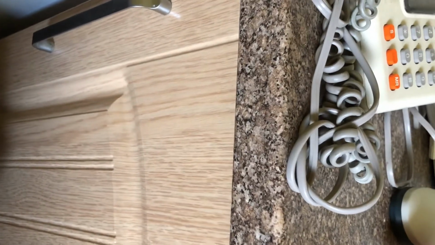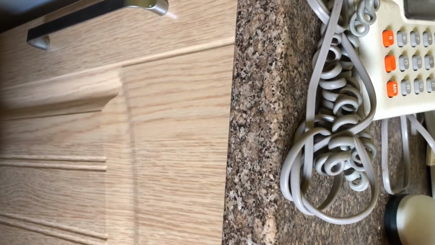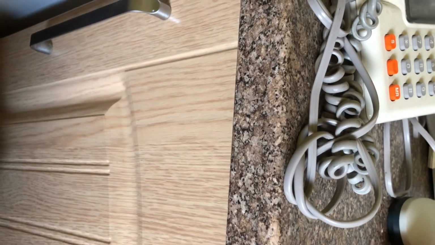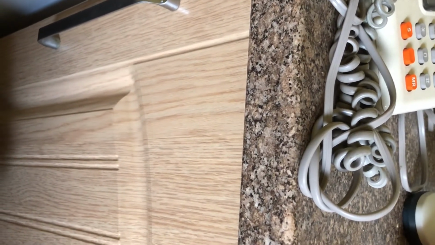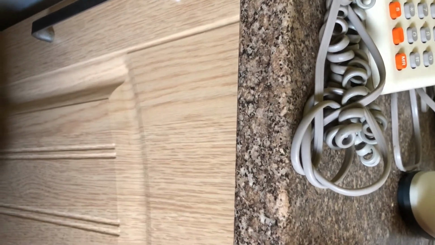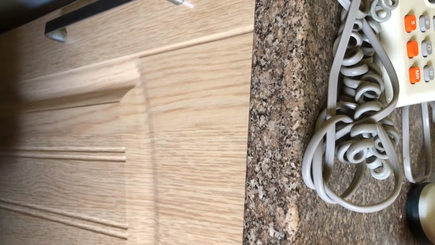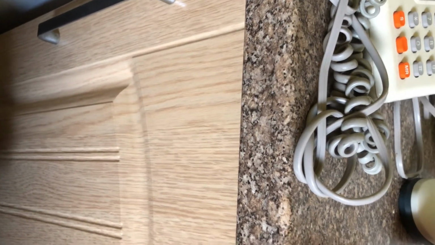Once I'm logged in on the tablet, I can look at any voicemails, do any calls. And we're actually going through a VoIP system, so we're using our internet really.